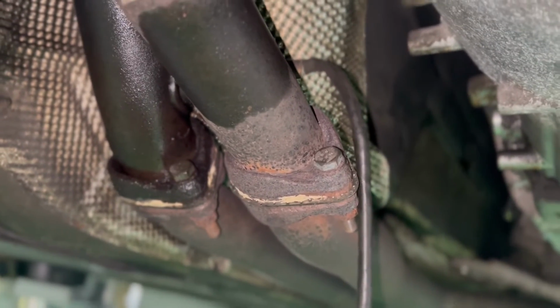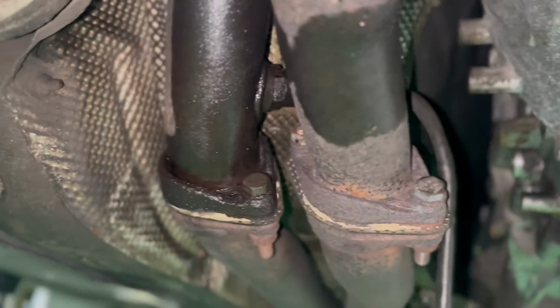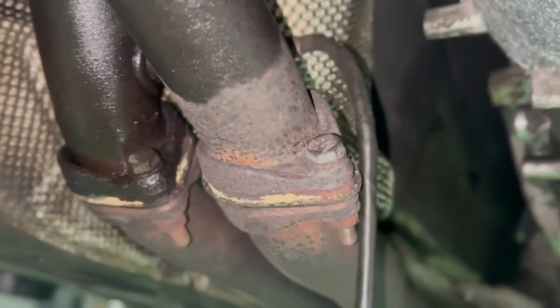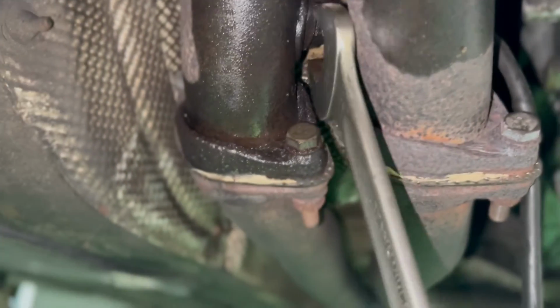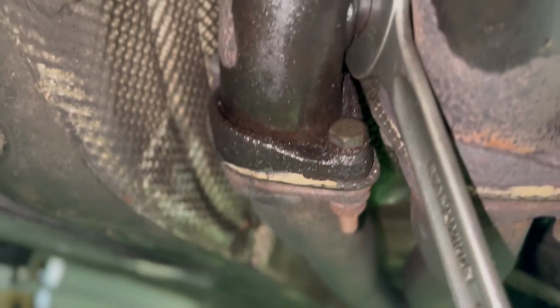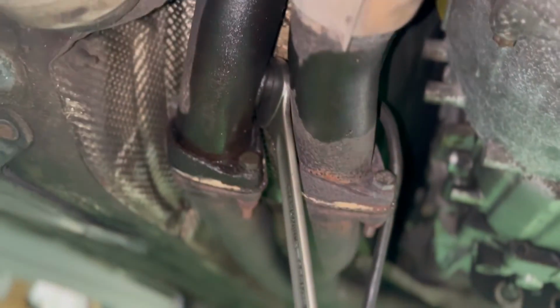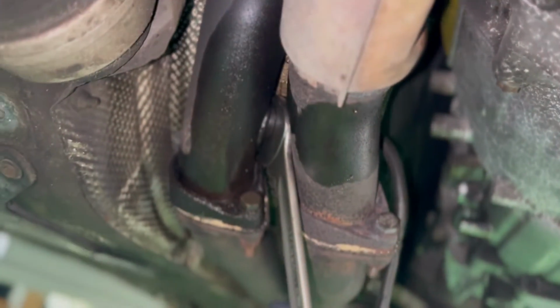I think I'm going to need a special tool for this. They are so stuck that, like, I removed the cross brace just to get more room, and I can't get the correct wrench on it, but being so stuck, I'll end up rounding it off instead.